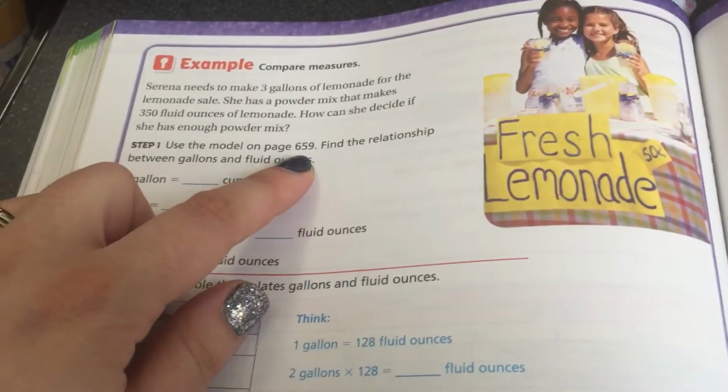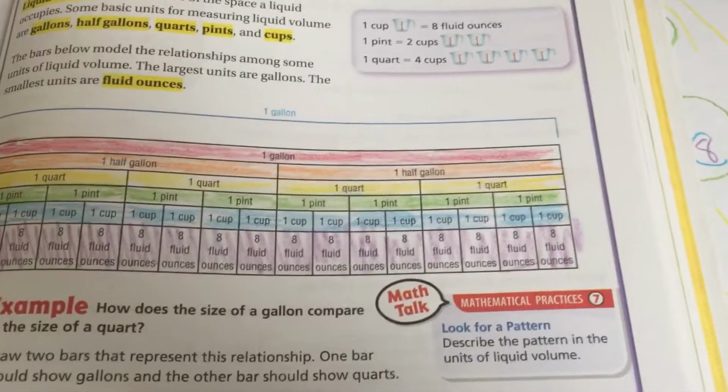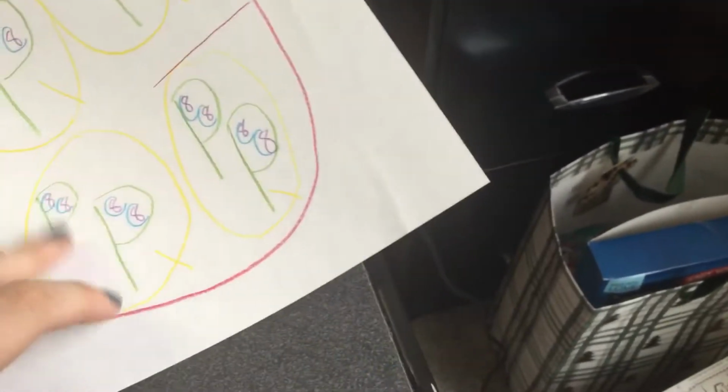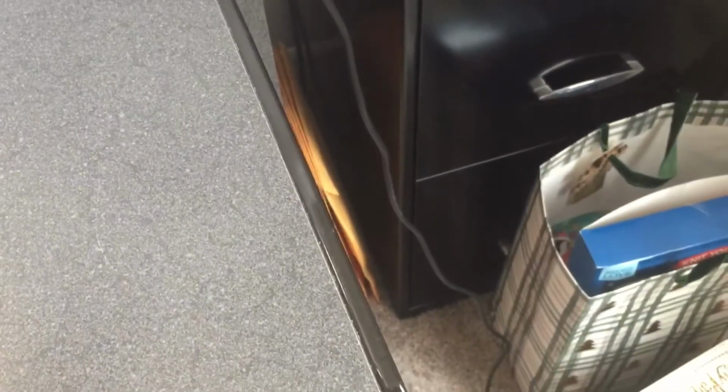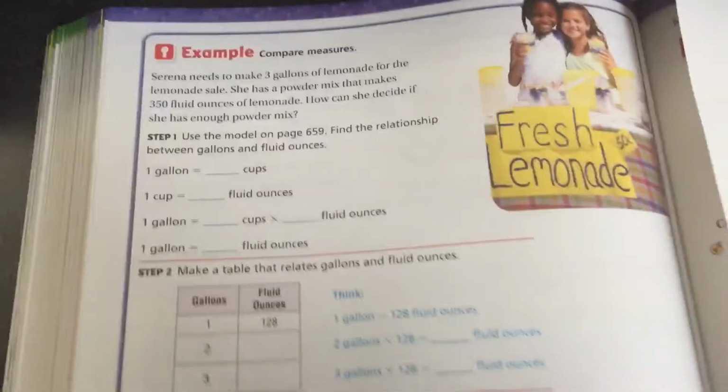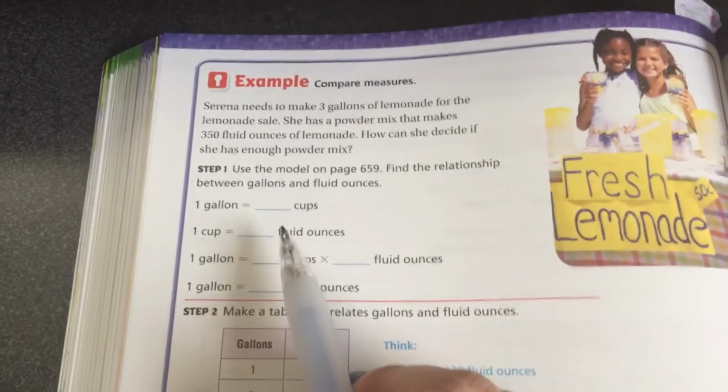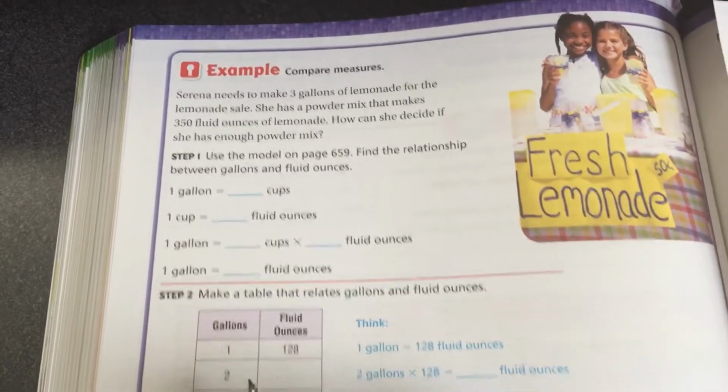Use the model on page 659. That's talking about this right here. If you want to use this, or you can use your big G that we've got over here. And move that over so we can see it there. Now they're side by side. Sort of. All right, so we got to figure out 1 gallon is how many cups. That's what we got to figure out next.